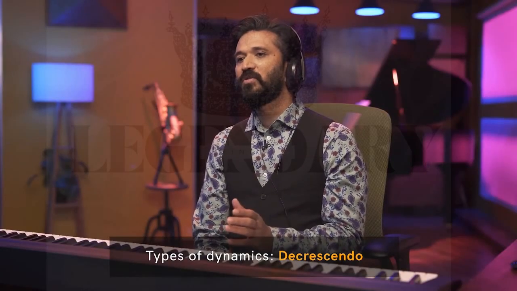Dynamics are very broadly used in Western classical music. In our Hindi songs, it has a completely different definition. But still, in the song Azadiya from Udan, I've tried to use dynamics in my own way. It starts off with pianissimo, which is very, very soft, and by the end, it bursts into crescendo.